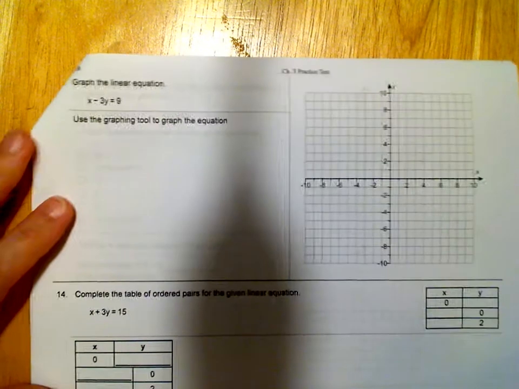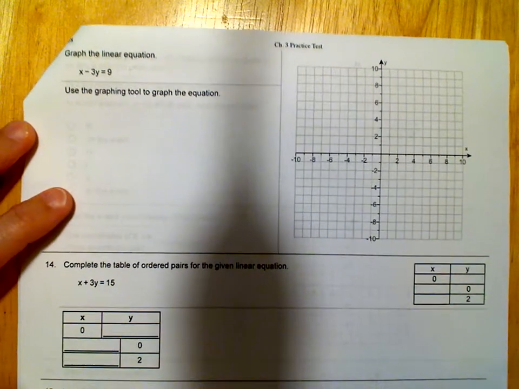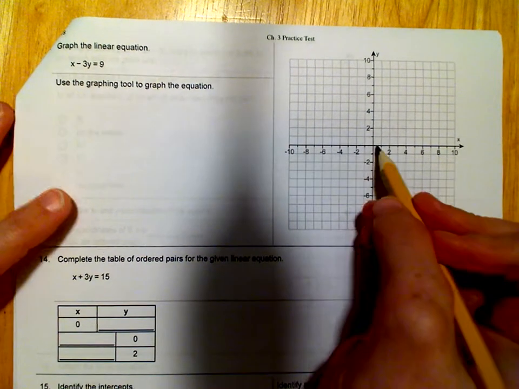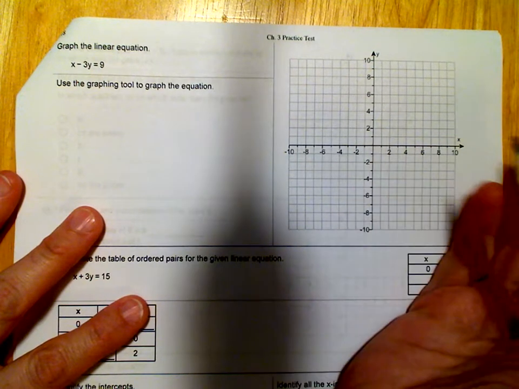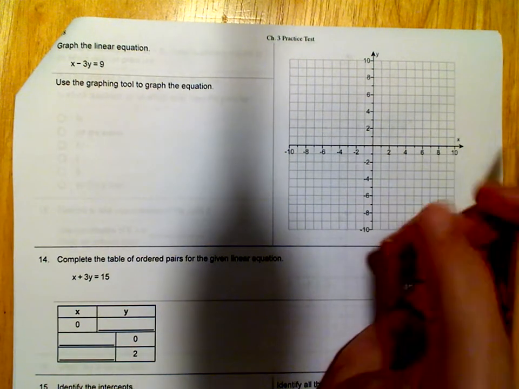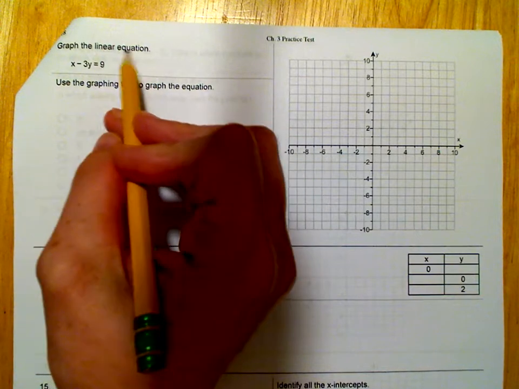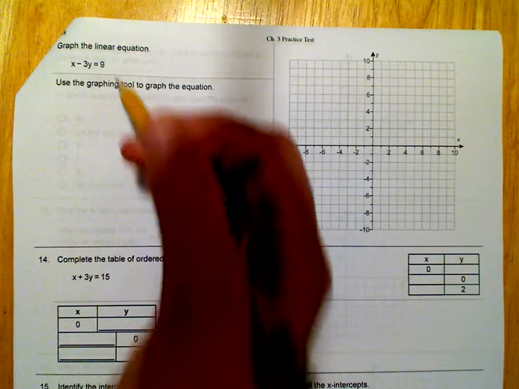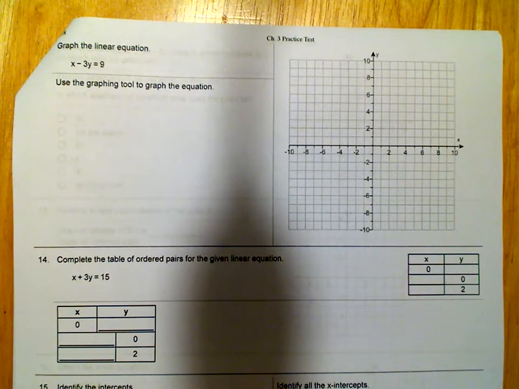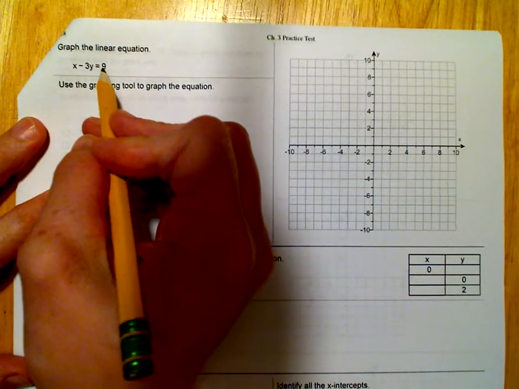Alrighty. Now let's check out number 13. Graph the linear equation. Use the graphing tool to graph the equation. So that means you're going to be coming over here and plotting those x and y intercepts or using slope intercept form. Now it doesn't specify that you have to use the x and y intercepts. So you can use the x and y intercepts, or you can choose to just find 2 points that are on that line and maybe use slope intercept form.